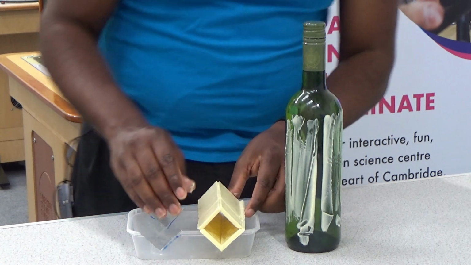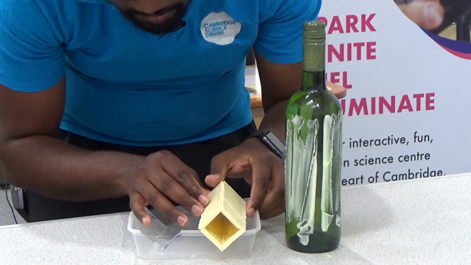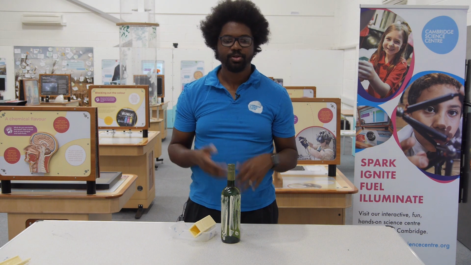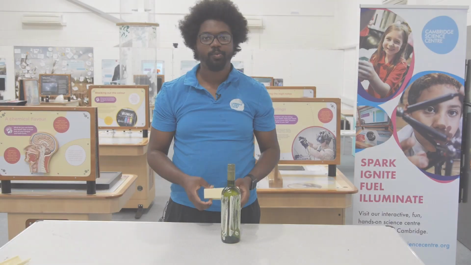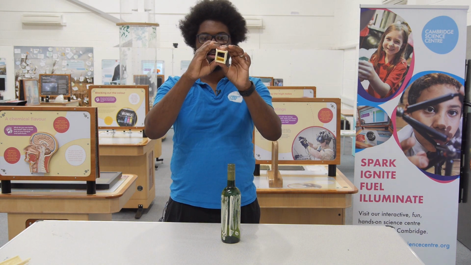Now is the time to take care to get the edges to line up to form a nice box section. Again, if we put this into the fridge, we'll leave it out for about 20 minutes to make sure it's nice and set. Once it's set, you should end up with a nice box section, a bit like this.